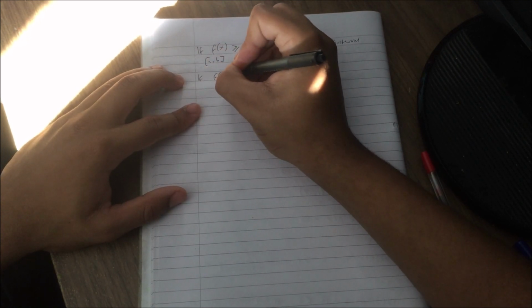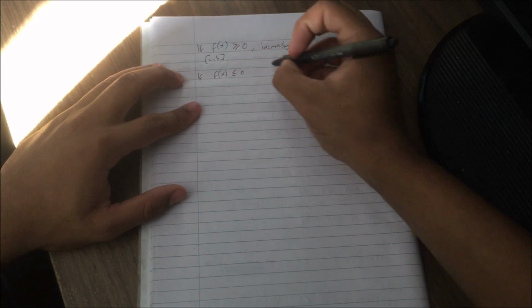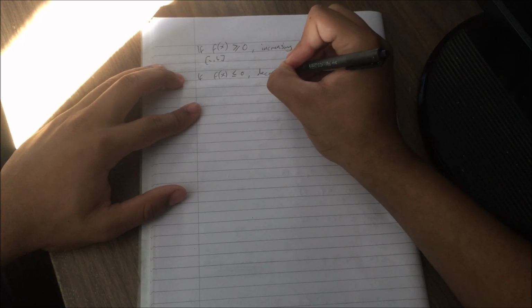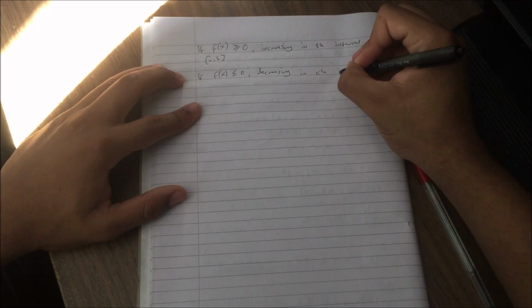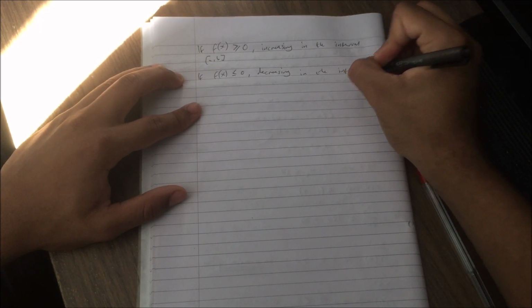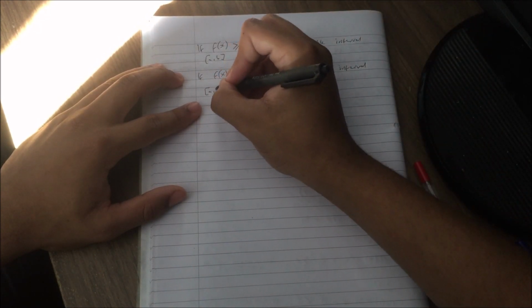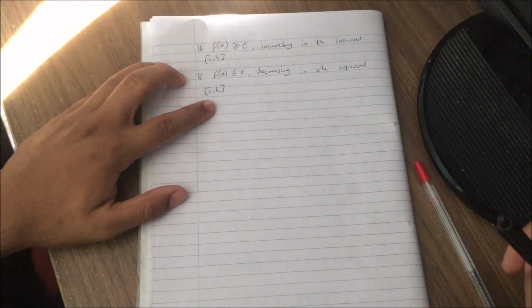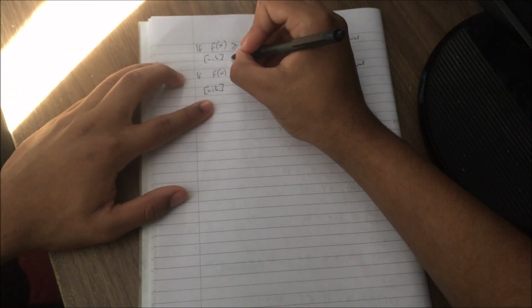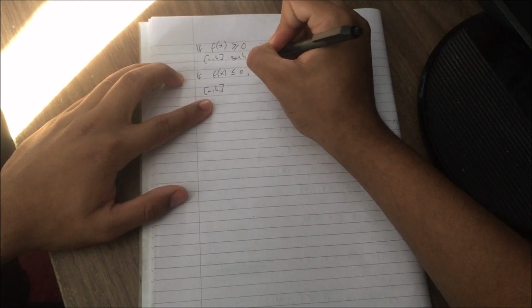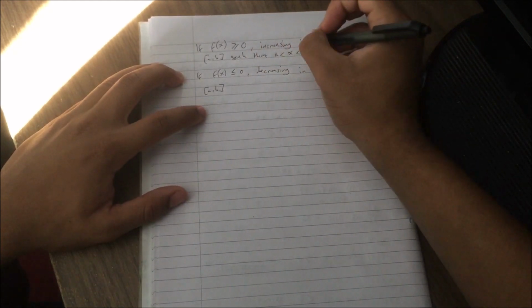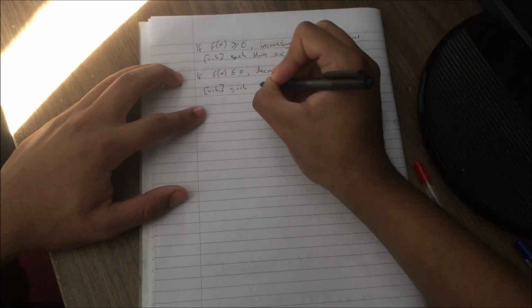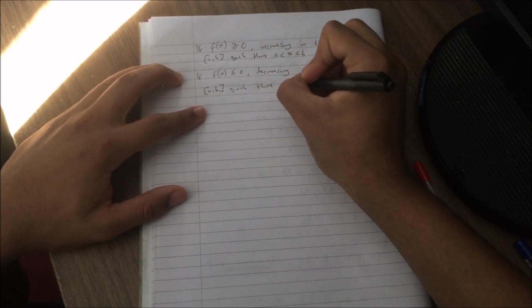If f dash of x is less than or equal to 0, then it's decreasing in the interval a and b. Such that a less than x less than b.